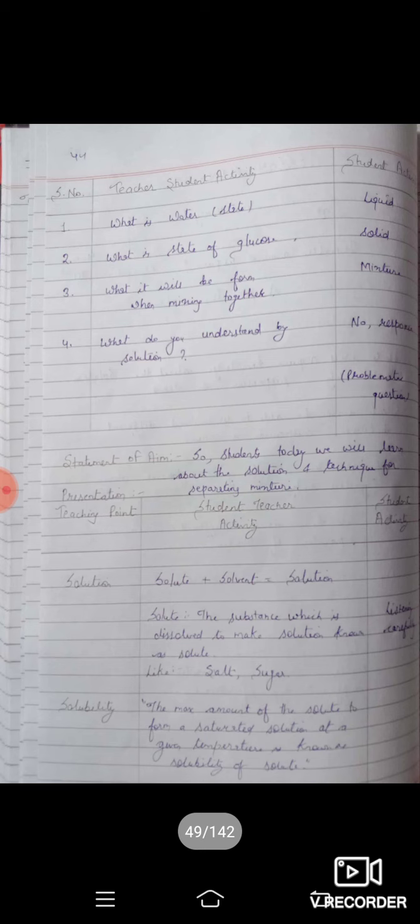Now you can ask the introductory questions related to today's topic. What is the state of water? Students give the answer: liquid. What is the state of glucose? Students give the answer: solid. What will be formed when mixing together? Together it will form a mixture. So what do you understand by solution? Students are giving no response, so that is a problematic question for them.